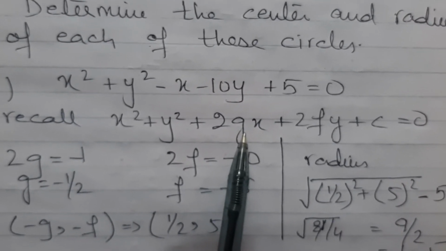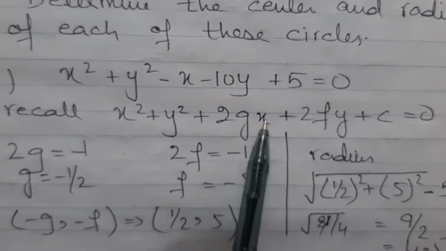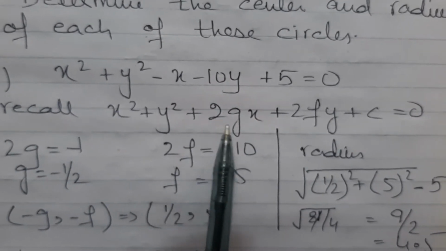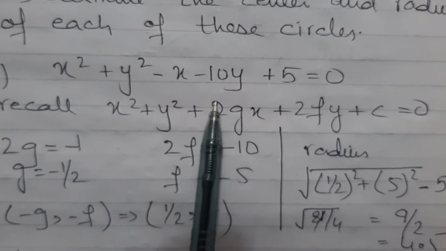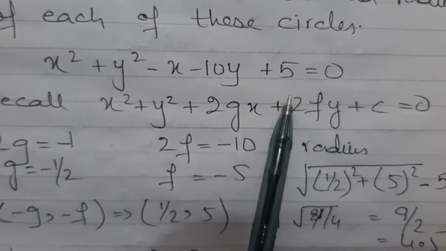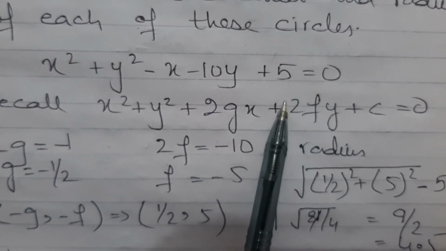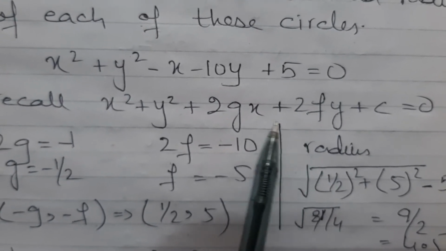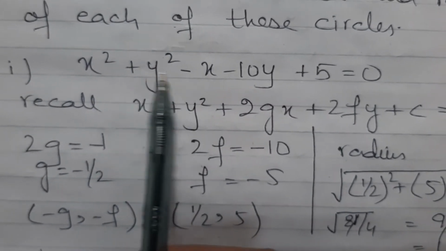Do not get confused. g will come first, f will come second. Whatever is the coefficient here with x, that will give your x coordinate of the center of the circle. And with y to the power 1, whatever the coefficient is here, that will give your y coordinate of the center of the circle, right? So let's compare.